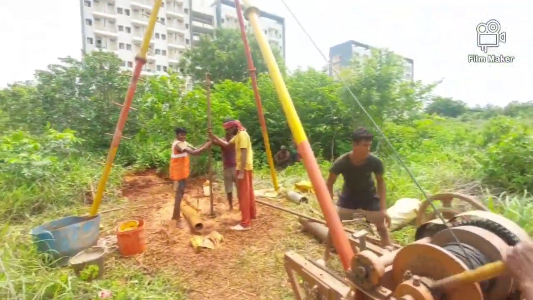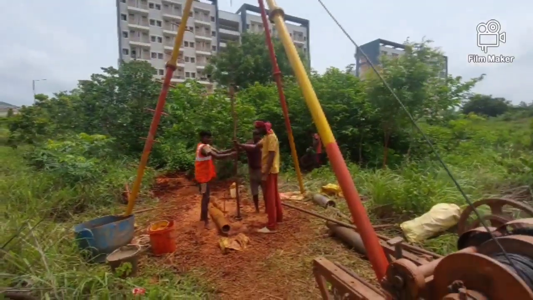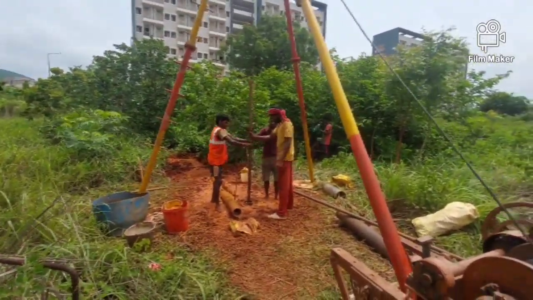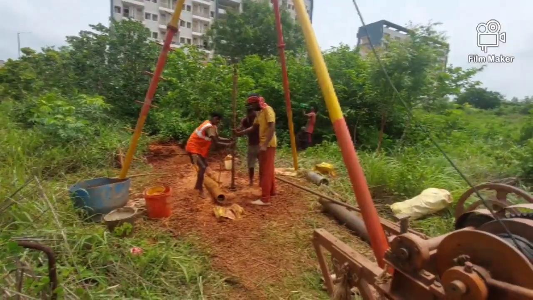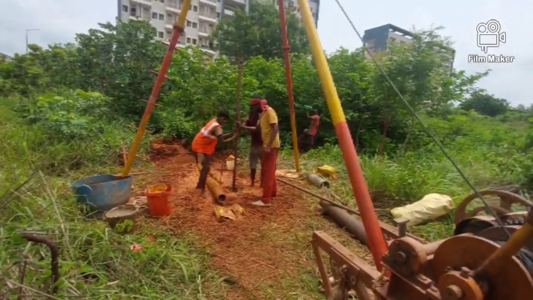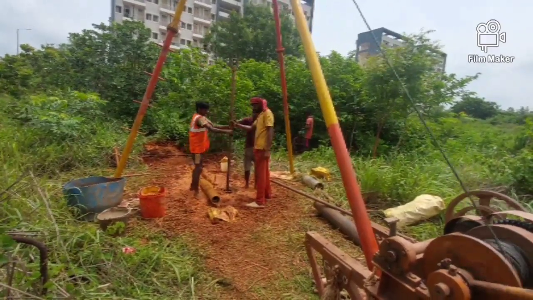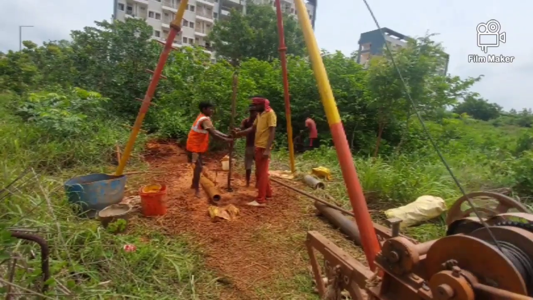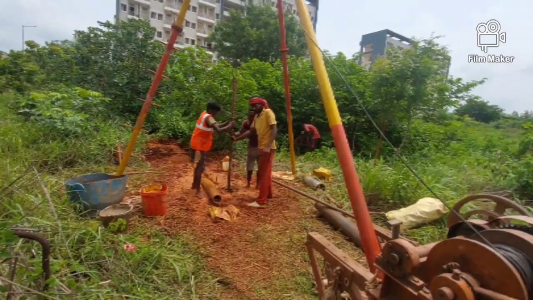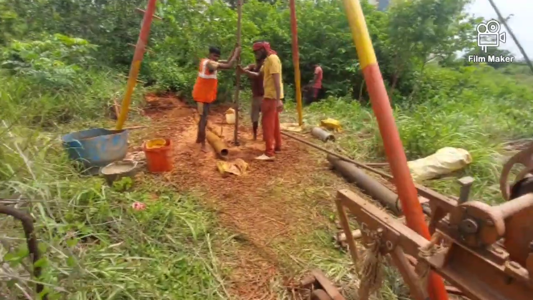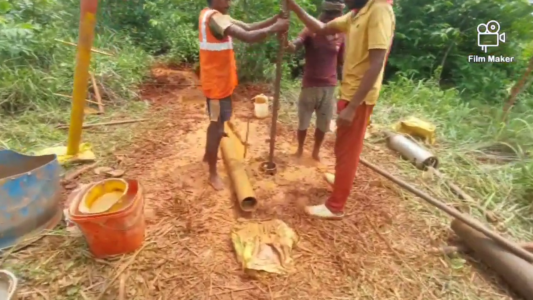We can test the consolidation test or triaxial test in the lab. So there are also the density test, cohesion test, and angle of shearing resistance. So we can collect.